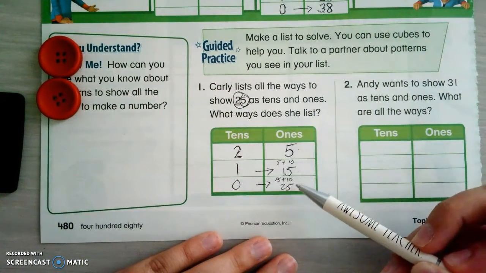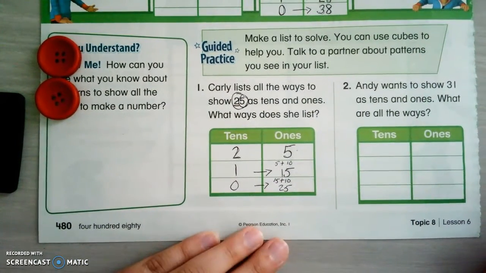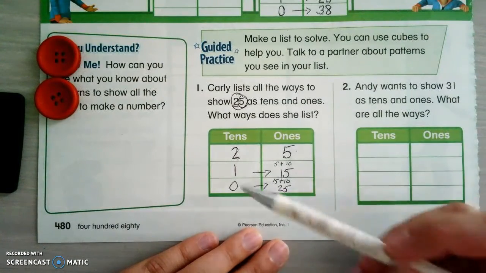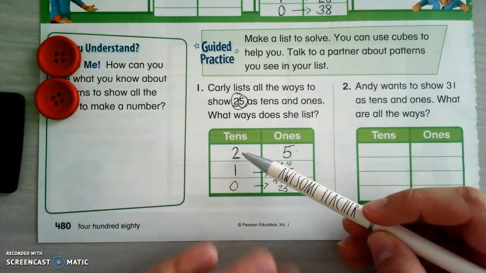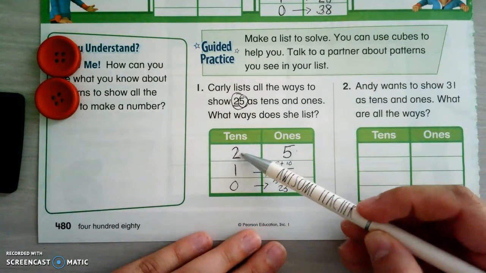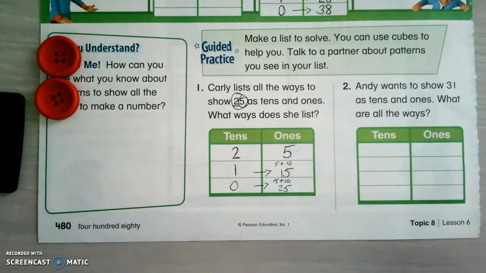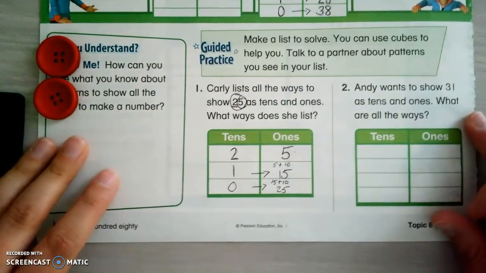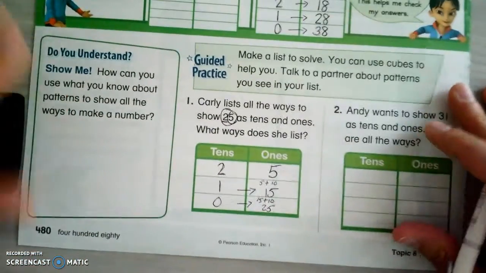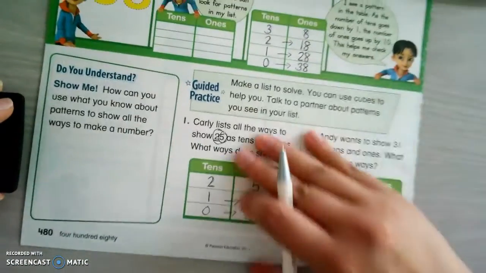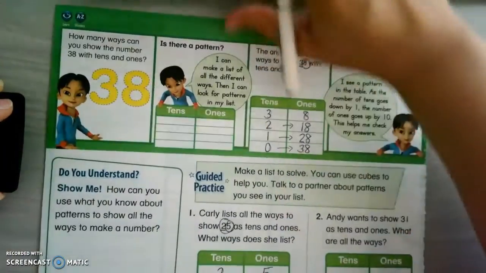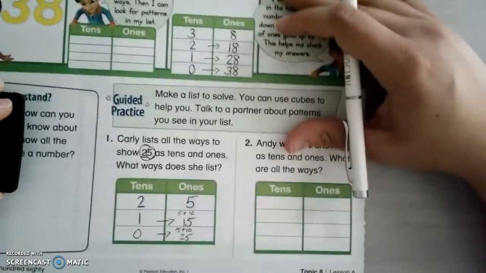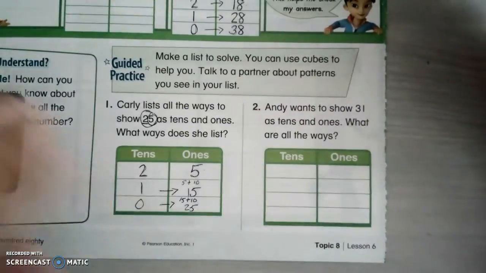5, 15, 25, right? Okay, now let's check on the side to make sure I did it right. It should decrease by ones. 2, 1, 0. Yep, I think I did it right. Okay. Sorry, let me move it a little bit over so we can see number 2.